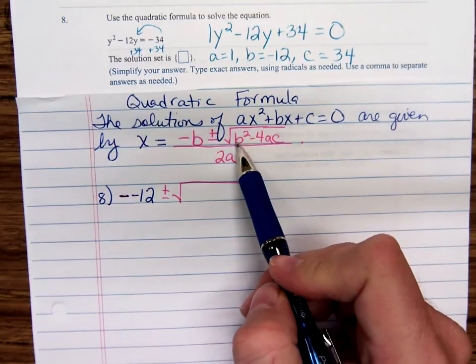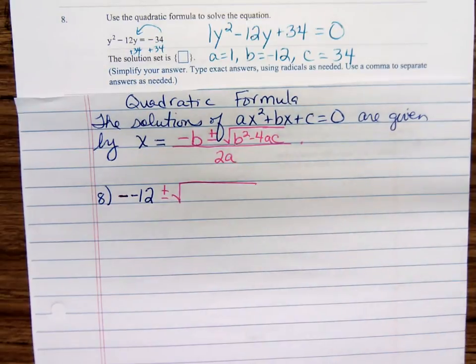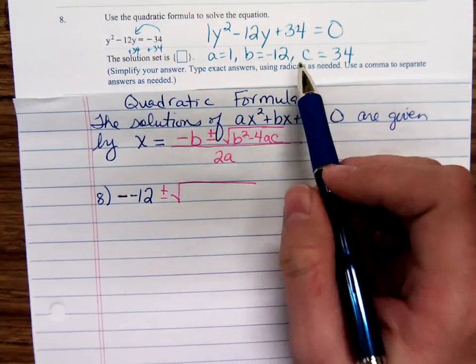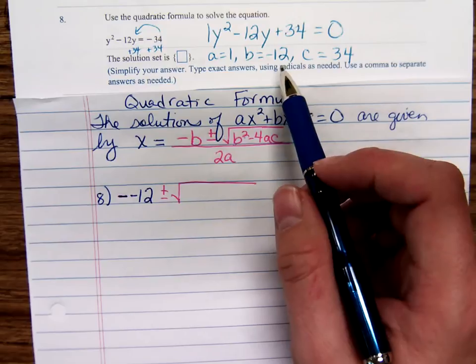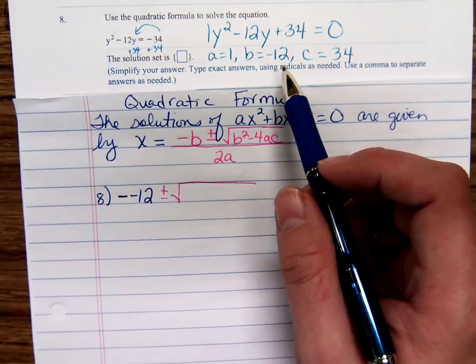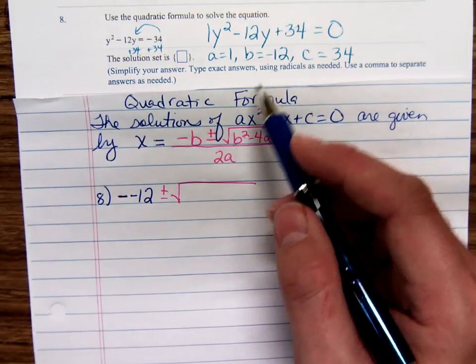One of those things that showing too many steps doesn't make it easier. If there's something that you can do in your head real easily, go ahead and do it. The b squared, negative 12 times negative 12. I think that's something you can do in your head. Negative times negative is positive. 12 times 12 is 144.